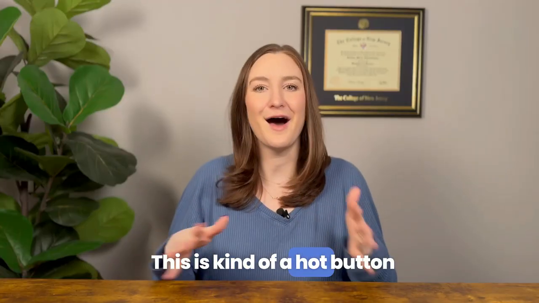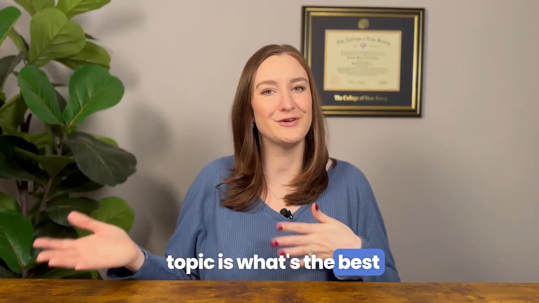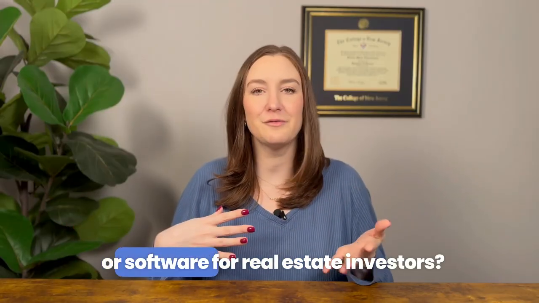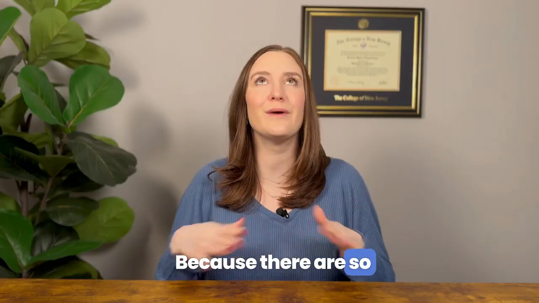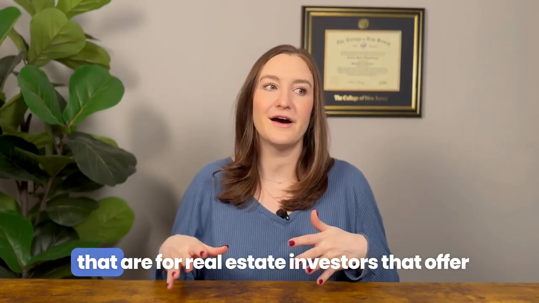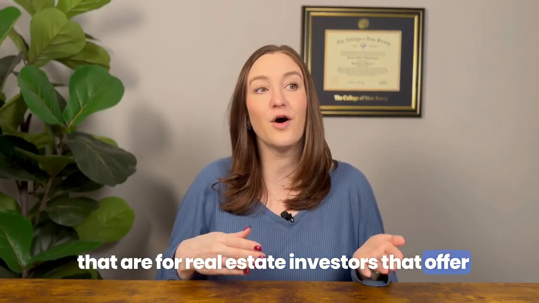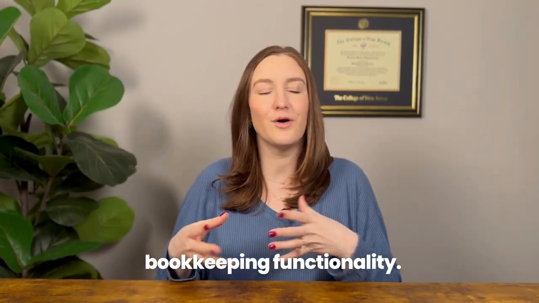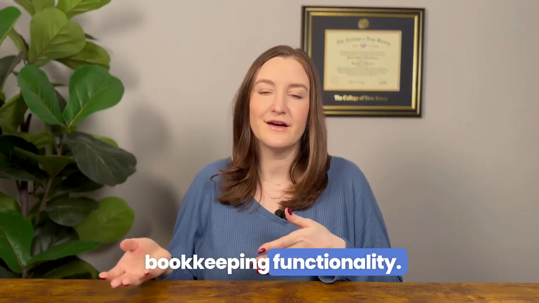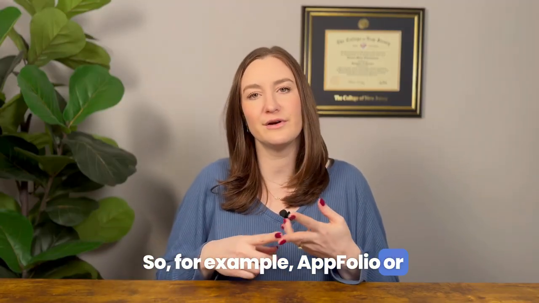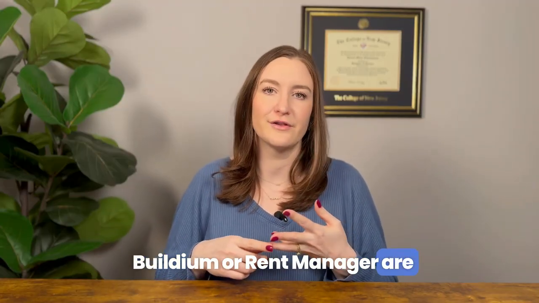This is kind of a hot button topic: what's the best bookkeeping solution or software for real estate investors? There are so many amazing tools now for real estate investors that offer bookkeeping functionality. For example, AppFolio, Buildium, or Rent Manager are the three that I see come up the most often.